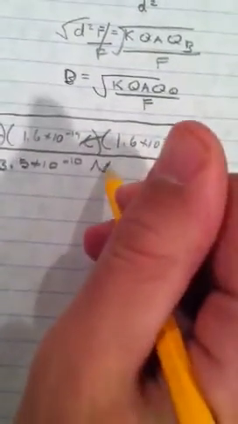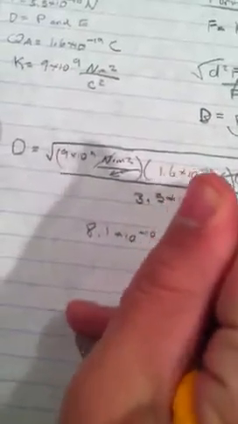So canceling out units, coulombs will cancel out and newtons will cancel out, and by taking the square root you'll end up with meters, and the final answer should be 8.1 times 10 to the negative 10th meters.